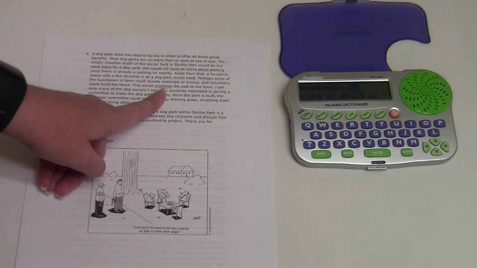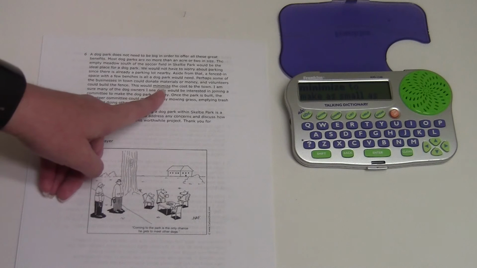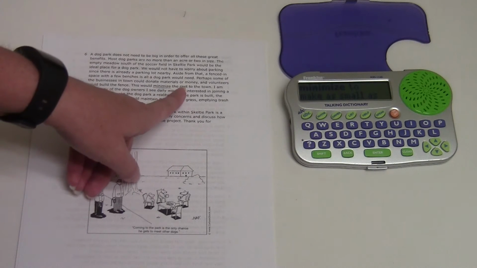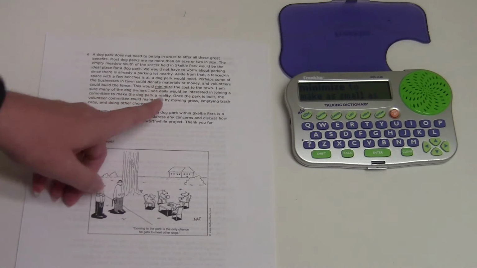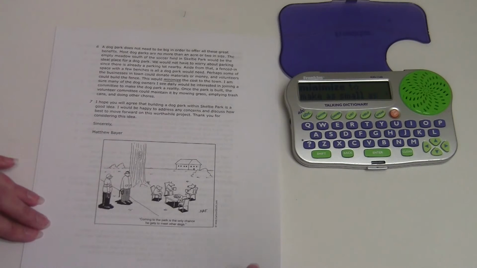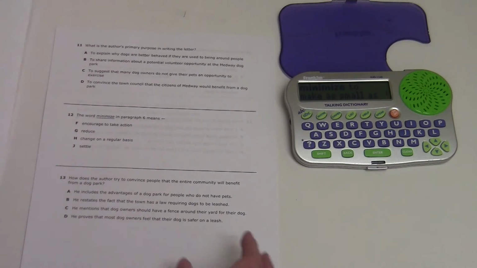Minimize. To make as small as possible. Verb. So it's going to tell them that it means to make as small as. So this would make as small the cost to the town. So it's telling them and helping them to understand what that means. And we'll see what it looks like in the question in the story.